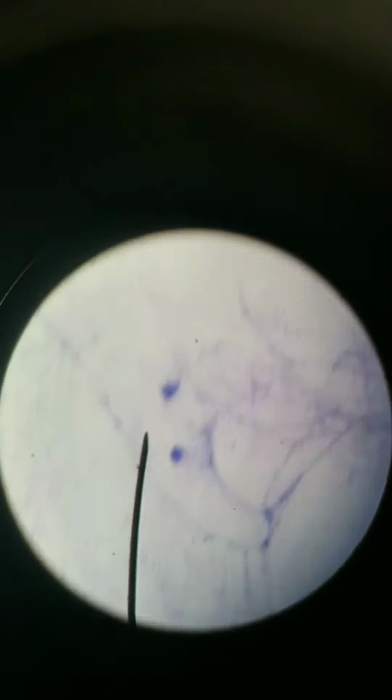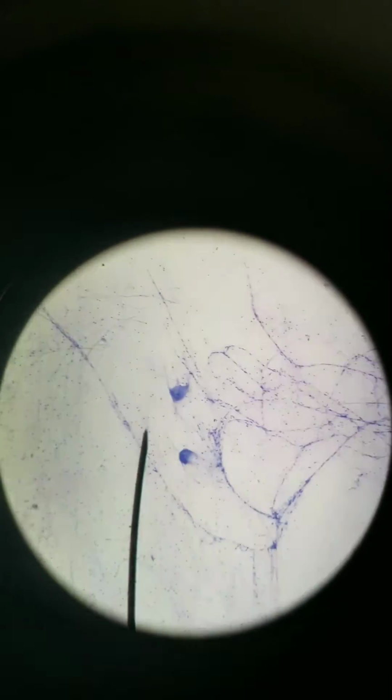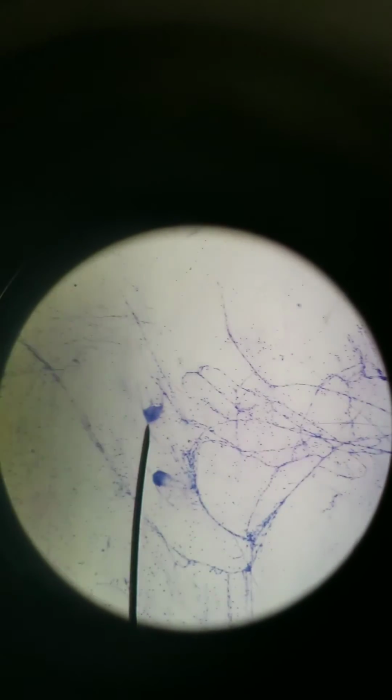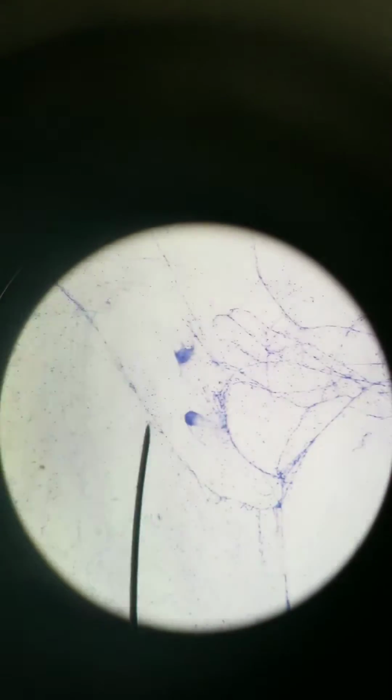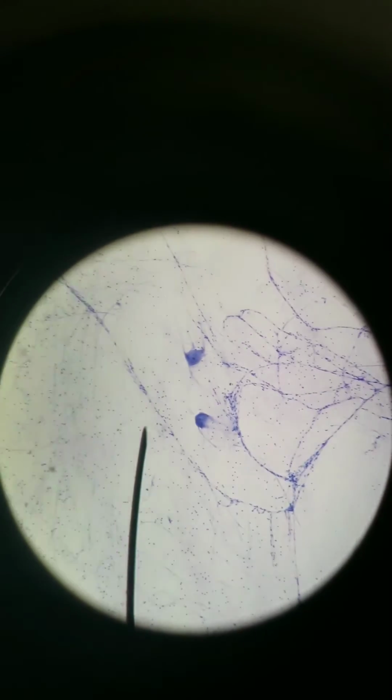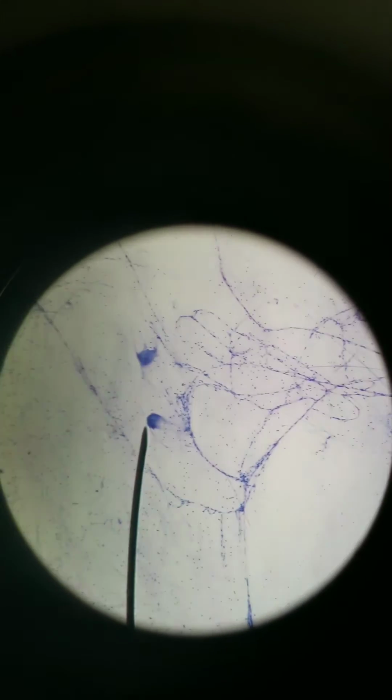We're at 40x right now. Excuse the shakiness. There's something going on with the table here. All right, we're at 40x total right now. Going to 100x. Get this into focus. And we can see the cell bodies of the neurons. There's one cell body. There's another cell body. You see lots of other dots. Those aren't neurons. Those are cell bodies of glial cells. And we'll get to that later.